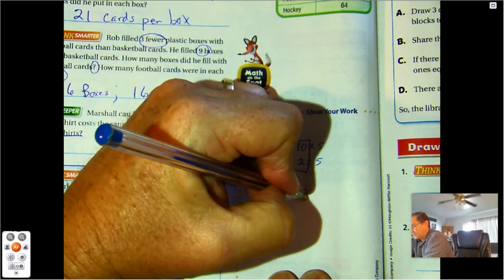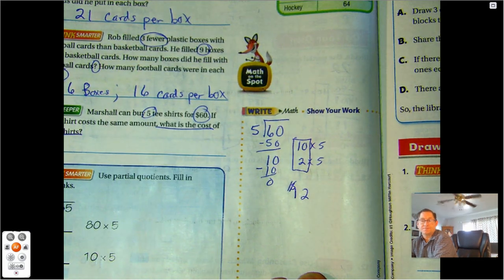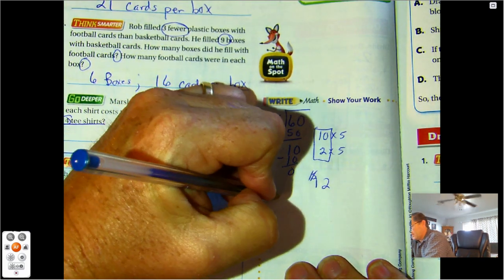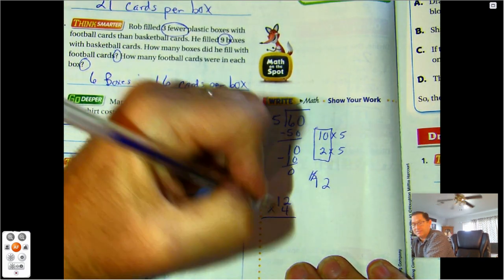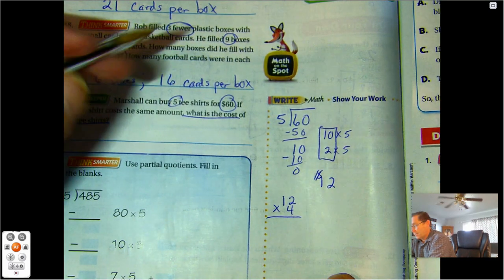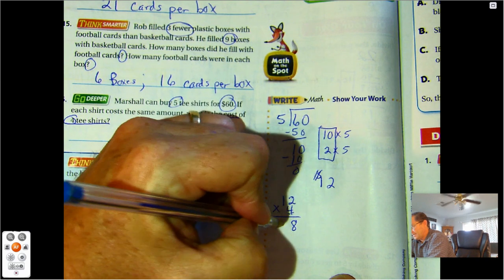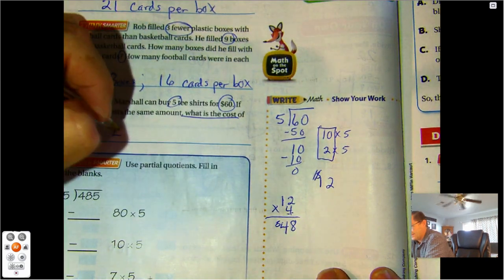So how much would 4 t-shirts cost? So 12 times 4. 4 sets of 2 ones is 8 ones. 4 sets of 1 ten is 4 tens. So $48 for 4 t-shirts.